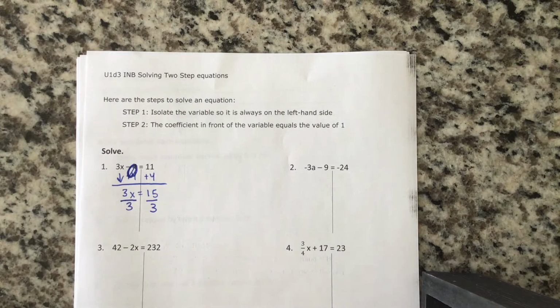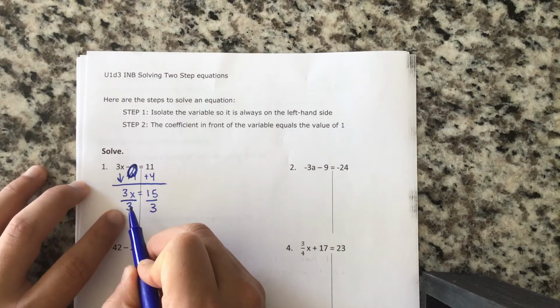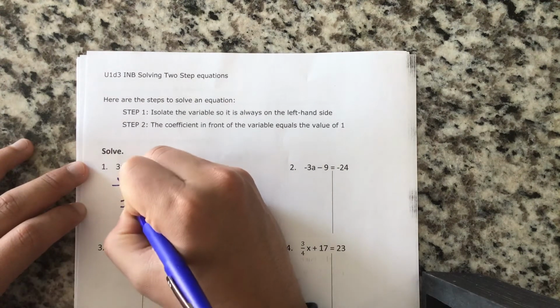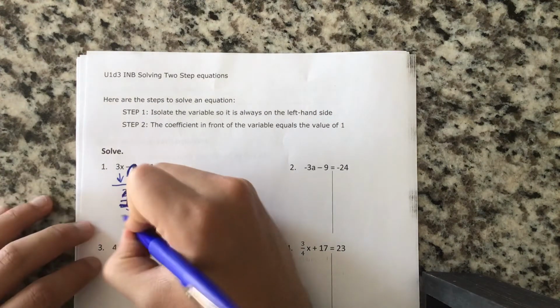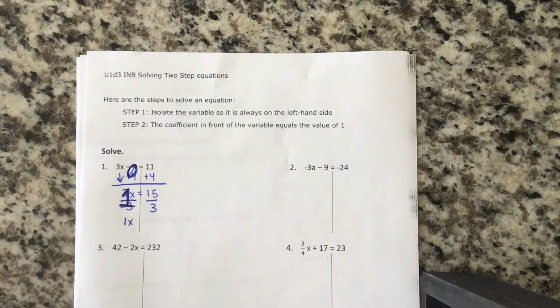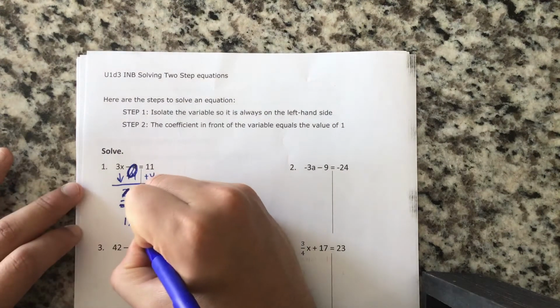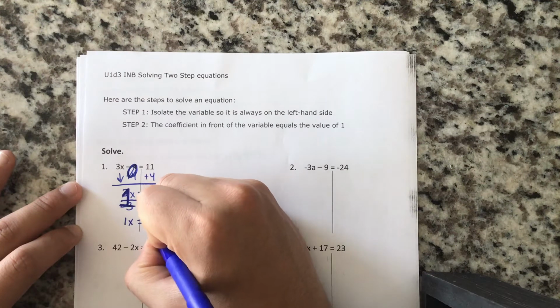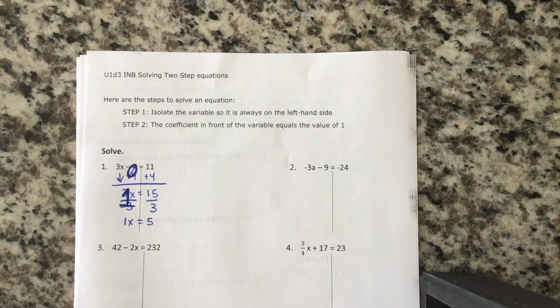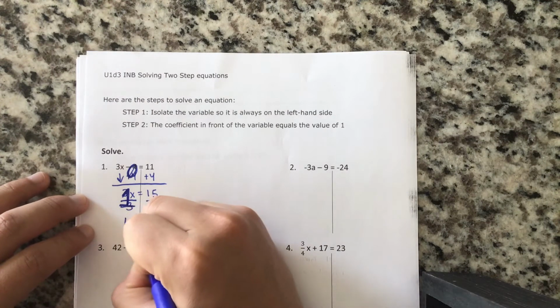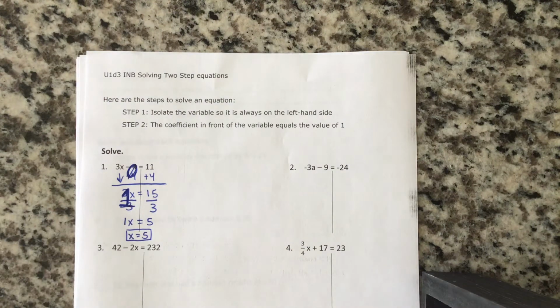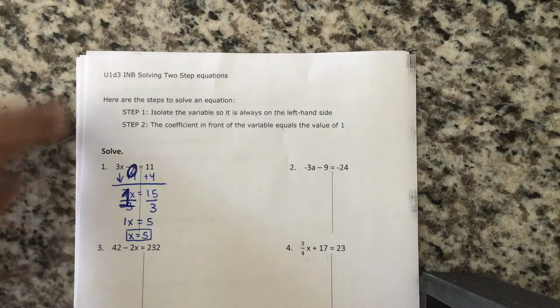So when we divide, a number divided by itself gives me a value of 1. So on the left-hand side, all I have is 1x. On the right-hand side, I have 15 divided by 3. Well, we know that's 5. Now, do I have to say 1x equals 5? No, we don't. We could shorten it. We can just say x equals 5. And we're done. We solved one. 2 steps. Easy, right? Let's go to number 2.